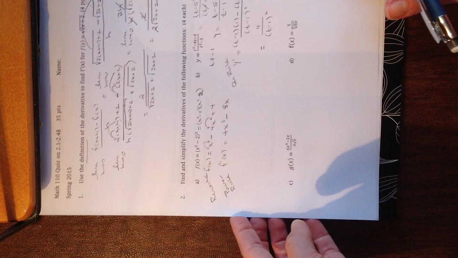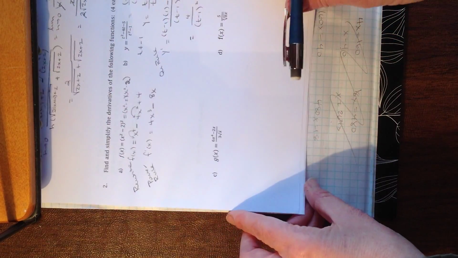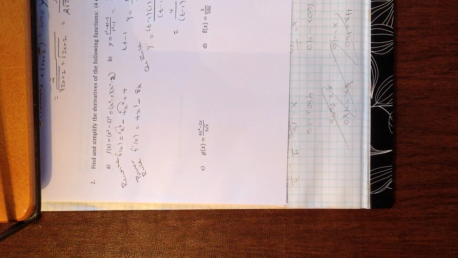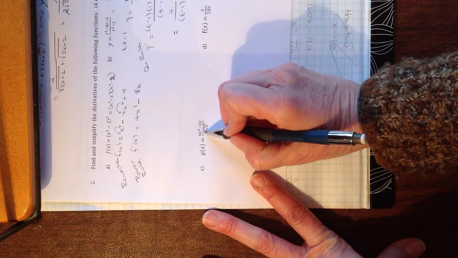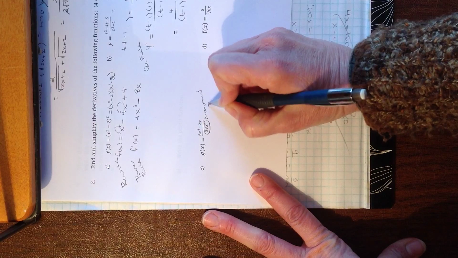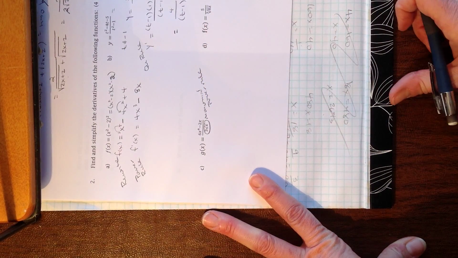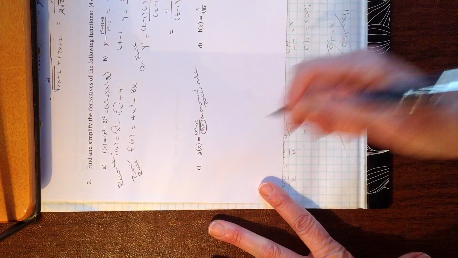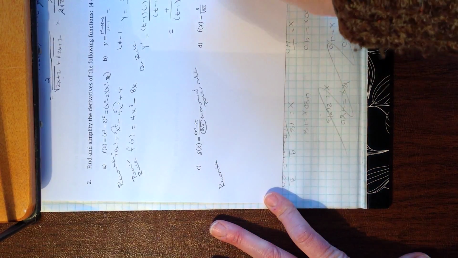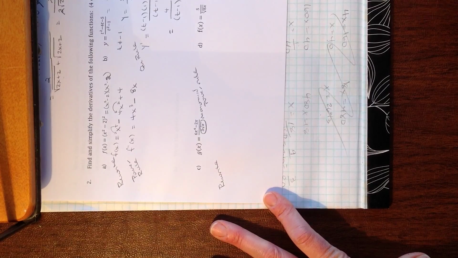For C, my function looks like a fraction, so it looks like I need the quotient rule, but you don't need the quotient rule. And remember what we said, if the denominator is a monomial, then I can use the power rule. And that's always going to be faster and easier to simplify. So I'm going to rewrite. So far I've rewritten every one of my functions, and even I'm going to do that on D as well.